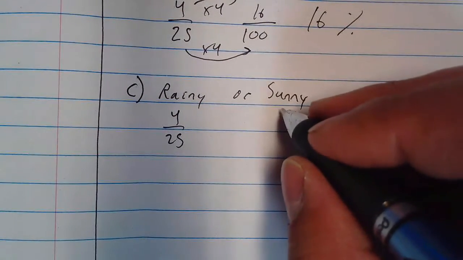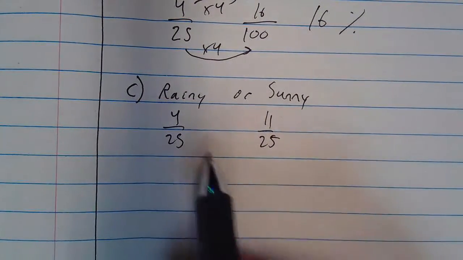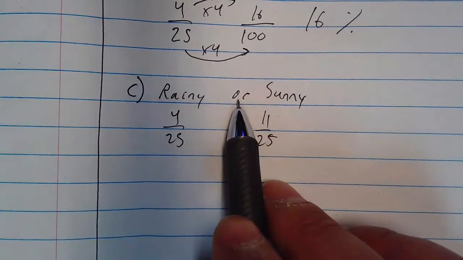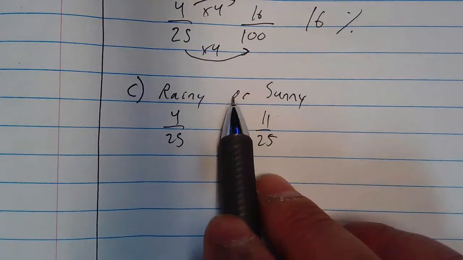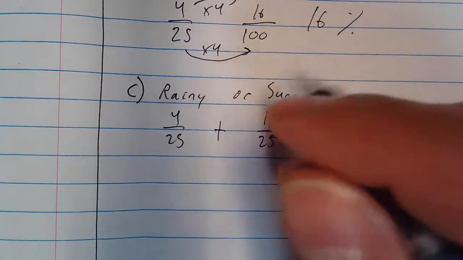And sunny means we have 11 out of 25. So again, if we had 25 days, rainy would be 4 days, sunny would be 11. So if we're talking about or, that means we have to include both days. Rainy days and sunny days. That word or means we have to add both of them.